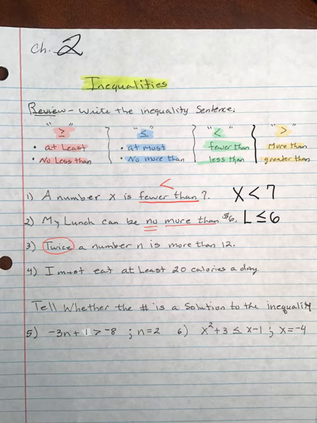Twice a number n is more than 12. So do you remember from the last unit what twice meant? Remember, twice means to multiply by 2. So twice a number would be 2 times n is more than, so it has to be more than, so just greater than 12.